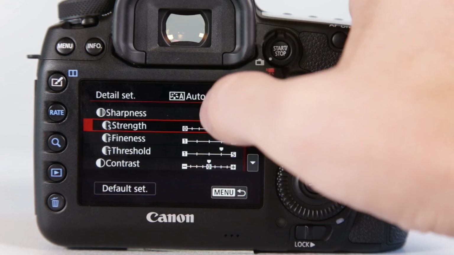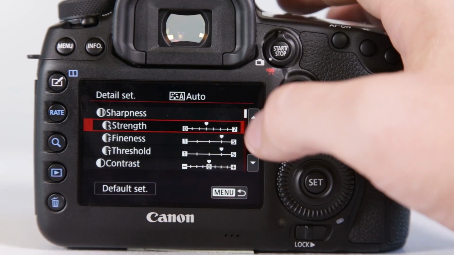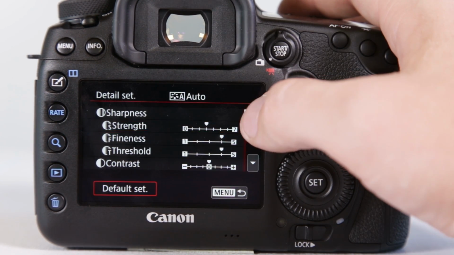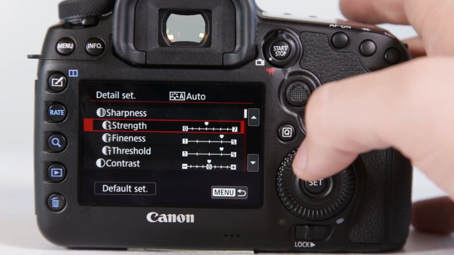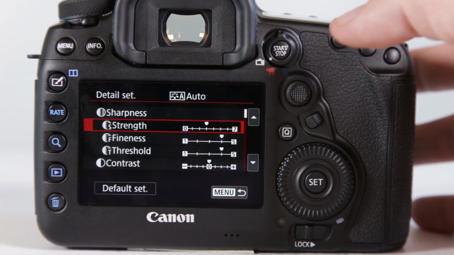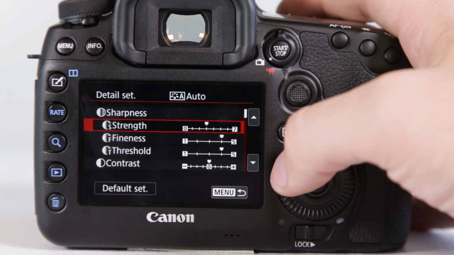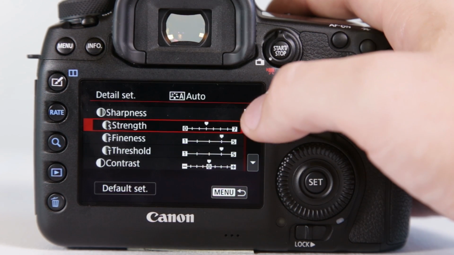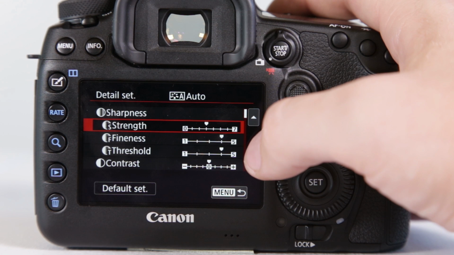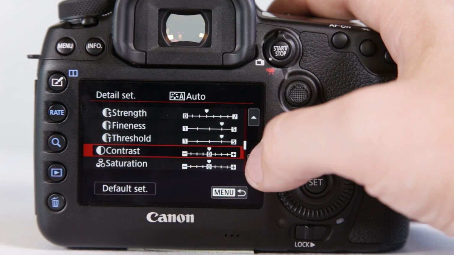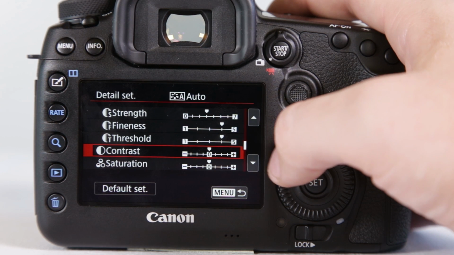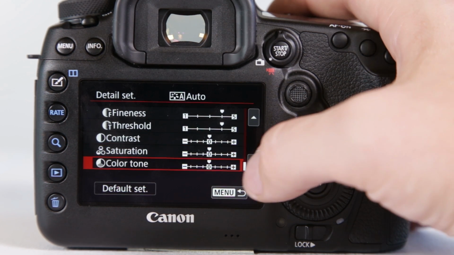You can hit detail set, and you can actually see. They've broken it down on the Mark IV into even more customizable options than on previous iterations. So you have 3 different options under sharpness here: strength, fineness, and threshold. The contrast, you can change saturation and color tone.